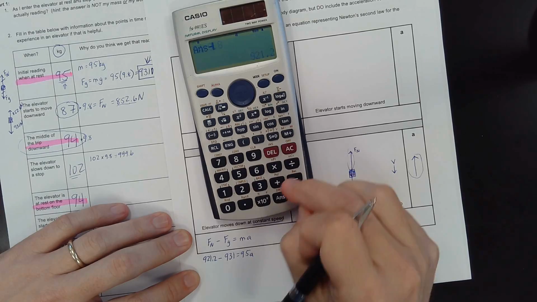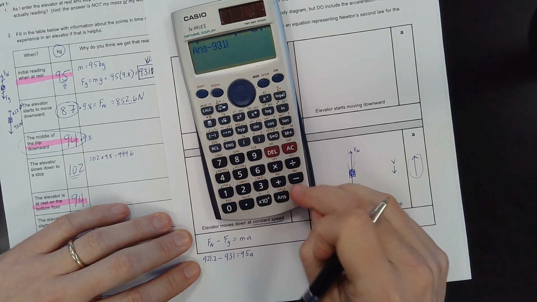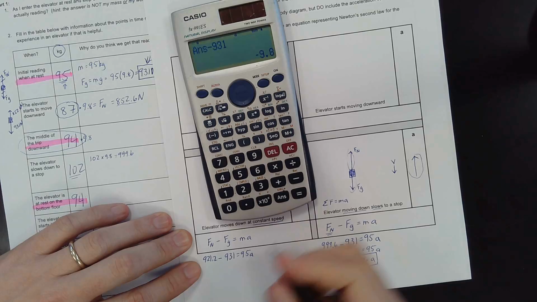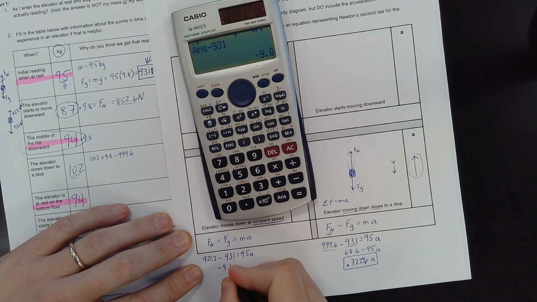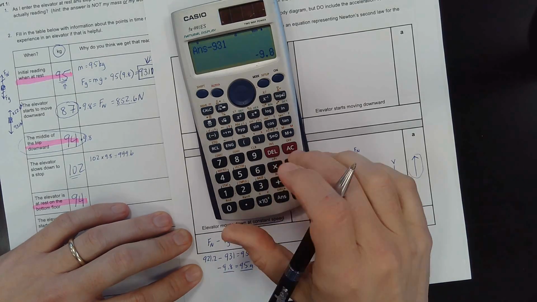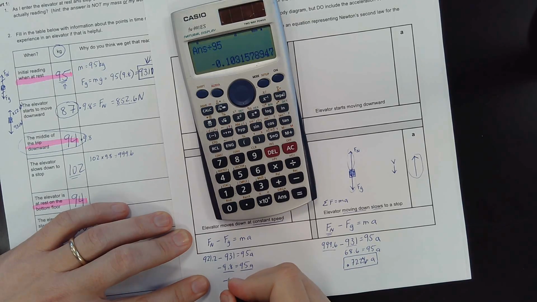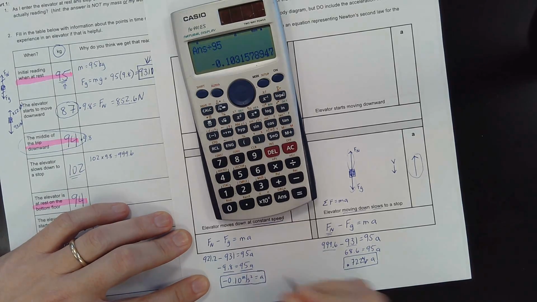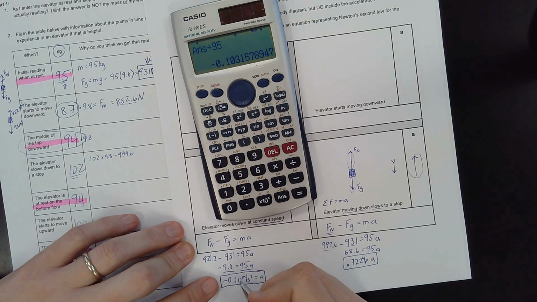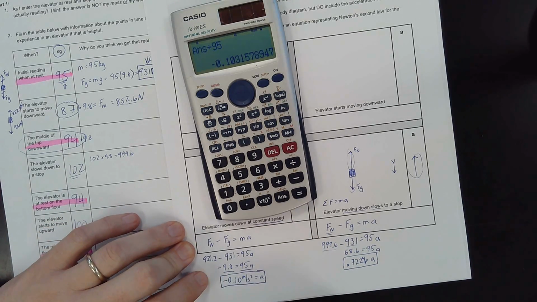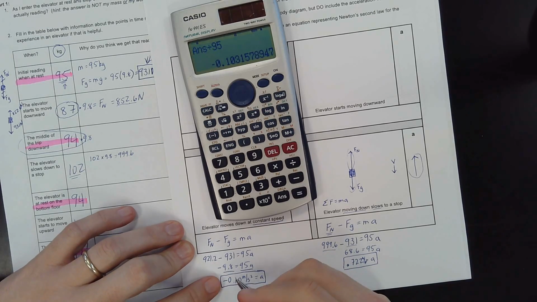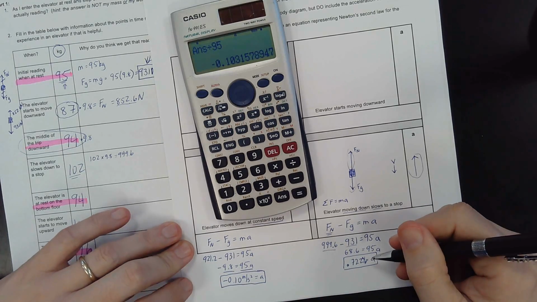We'll do the 921.2 minus 931. And we get negative 9.8 equals 95a. Divide both sides by 95. And we get negative 0.10 meters per second squared is equal to the acceleration. So notice that we get an acceleration that is so small, 0.1 meters per second squared, that it's basically nothing compared to the acceleration that we found before.